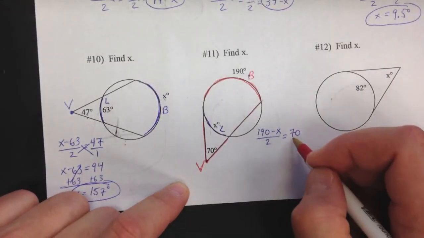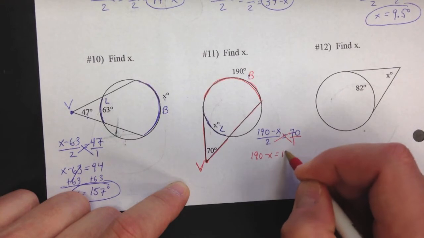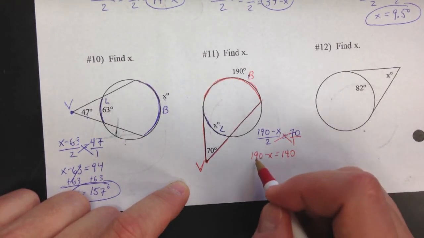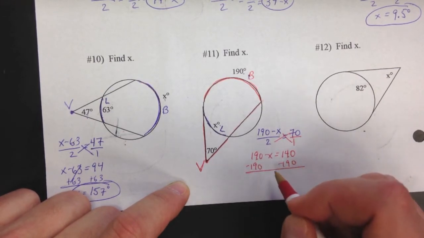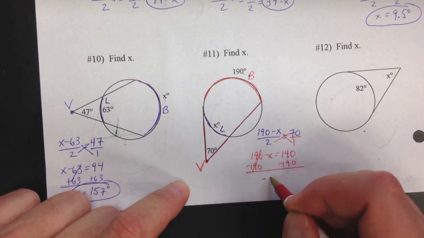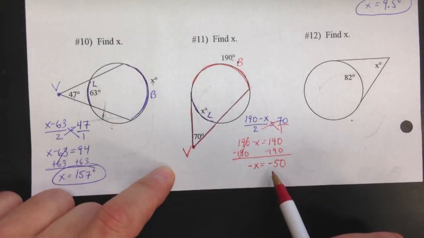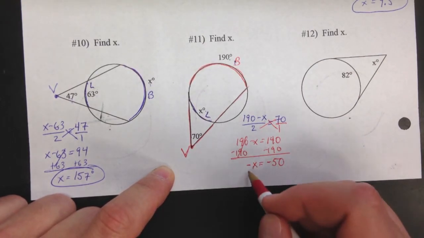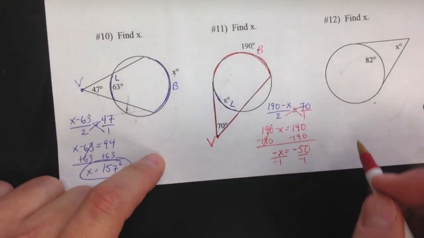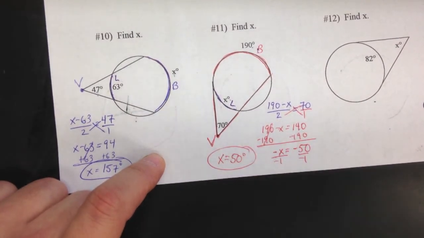Well, how do you solve that? Let's put it over 1, make a proportion. So this will be 190 minus x equals 140. Now, we're going to move the 190. That's a positive 190, so we'll subtract it. We get negative x. Don't forget, that is a negative symbol in front, equals negative 50. Normally, I would say we don't want to get negatives for an angle measure or an arc measure, but it's okay here because this is a negative 1x, so we go one more step, we divide by negative 1, and what that makes it is positive, so you get x equals 50. So the arc measure there is 50 degrees.